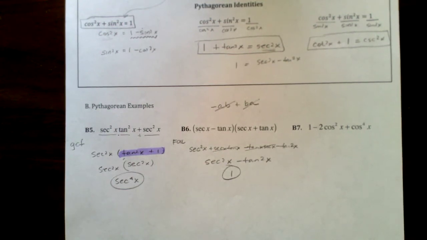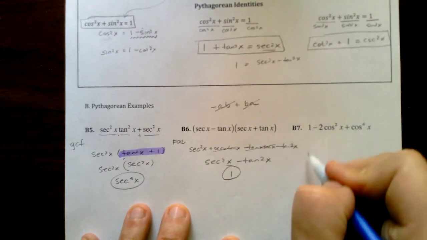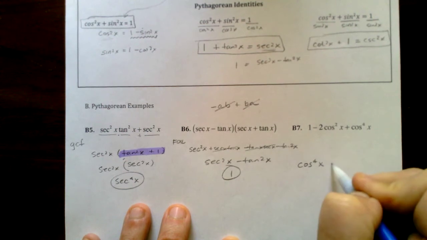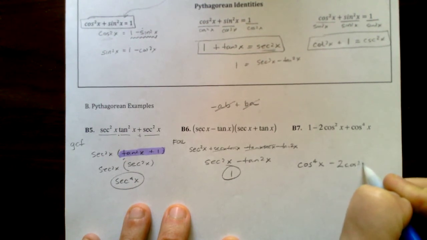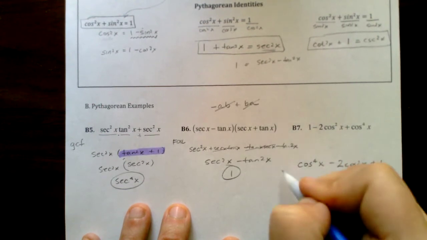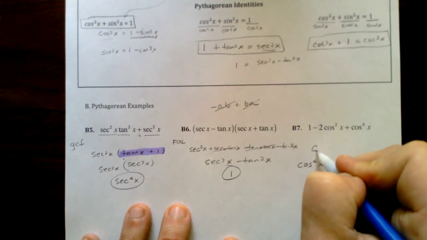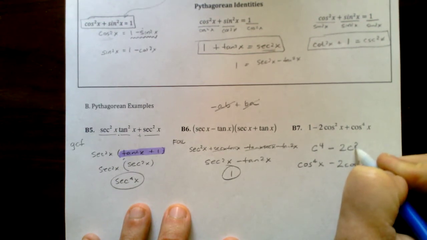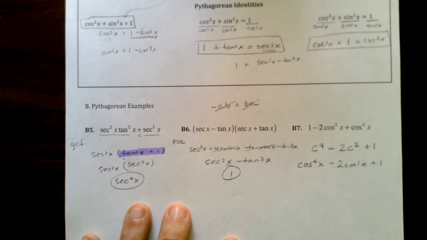Our last problem for the day is a higher order than quadratic, but it's going to mirror quadratic factoring. Okay, so if I rewrite this problem as cosine to the 4th x minus 2 cosine squared x plus 1, I'm going to take out the trig terms right above so you can see this. C to the 4th minus 2c squared plus 1.